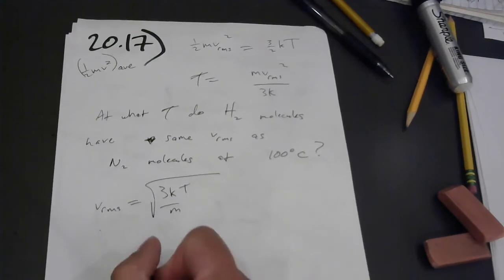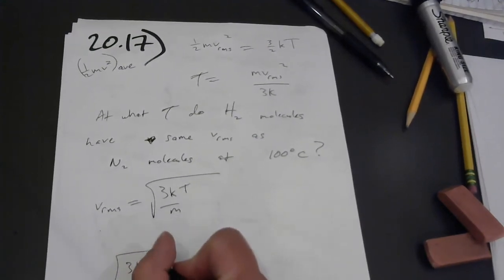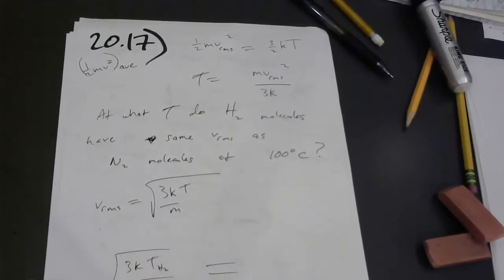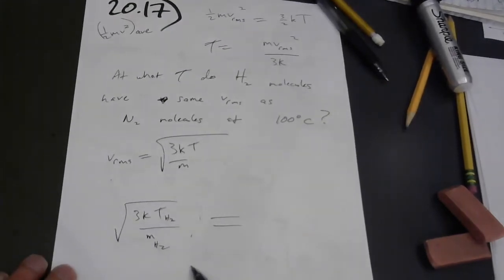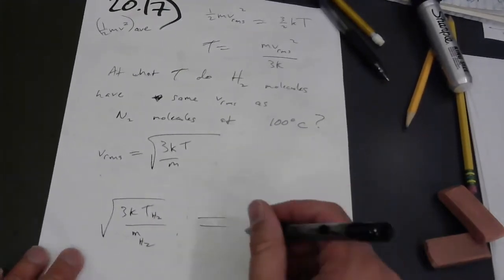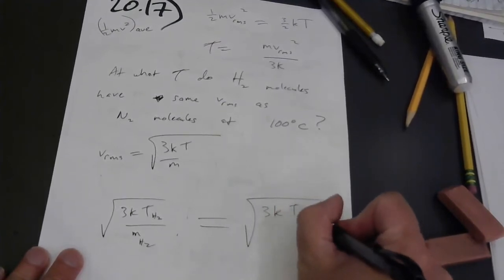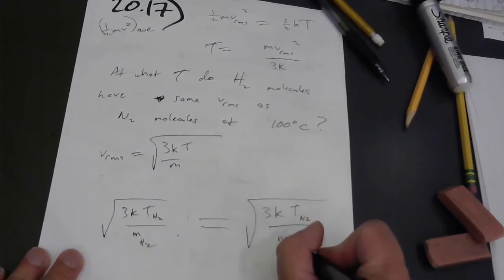So what we can do is set them equal to each other. So the temperature of the hydrogen, mass of the hydrogen over here, this is the RMS speed, and we're told that it's the same as the RMS speed for the nitrogen, temperature of the nitrogen, mass of the nitrogen.